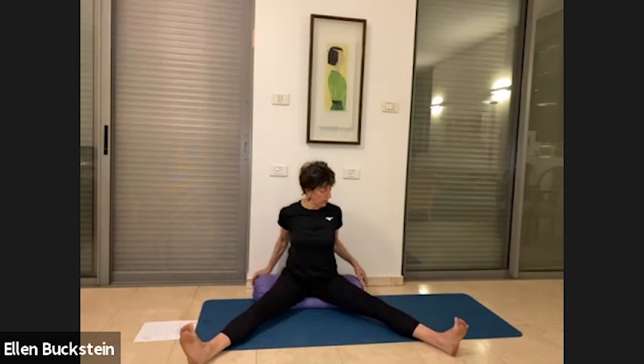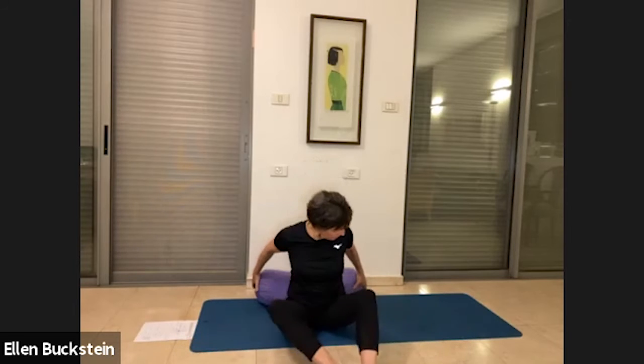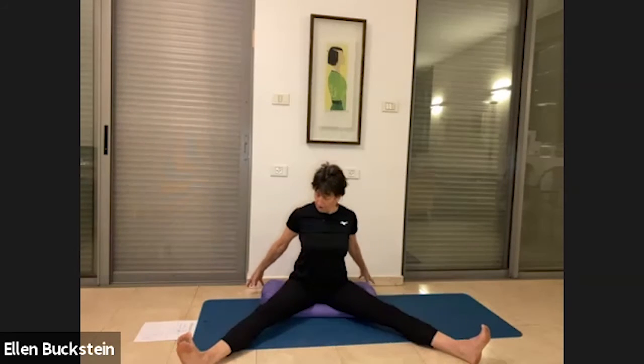I don't have so much room behind me for the move up. Give yourself a little room. If you've been sitting on a pillow now or any kind of a raised surface, stay raised, okay? So we're going to bring our fingertips behind us. And again, we're going to relax.